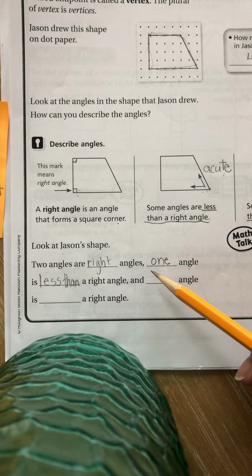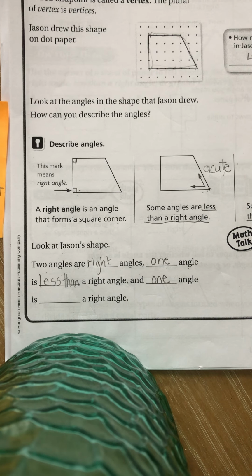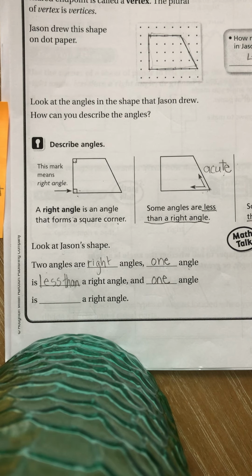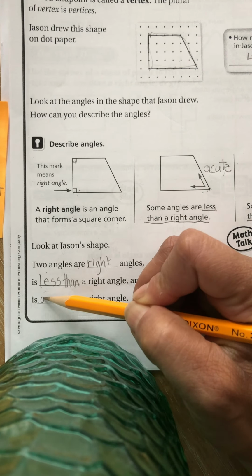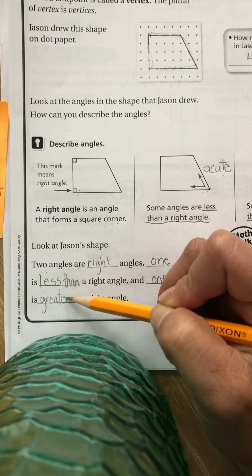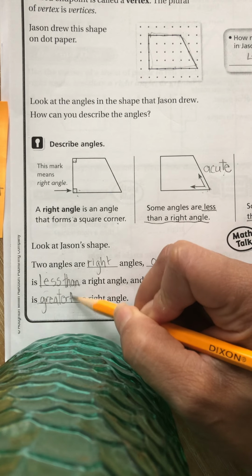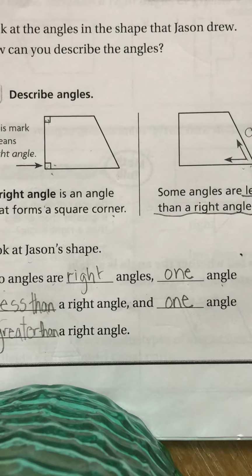And we also know that one of the angles in Jason's shape is greater than, they never give you enough room to write this stuff, right? Let me zoom in here.